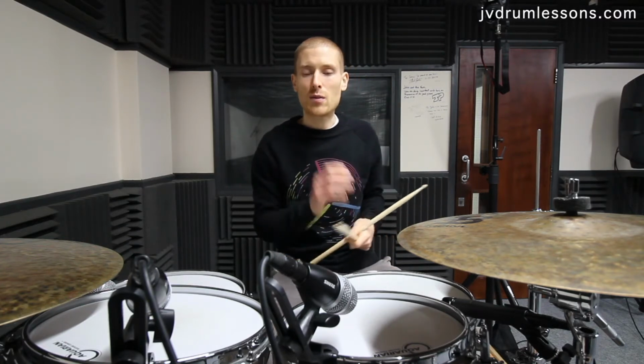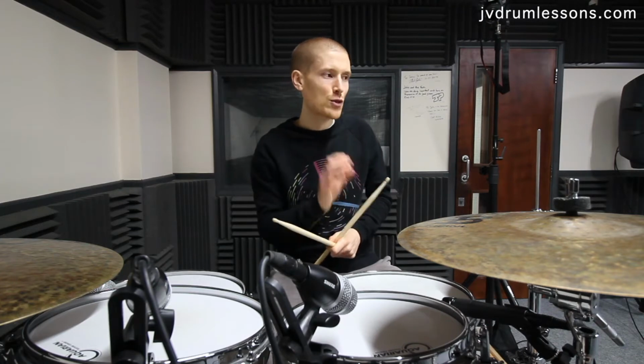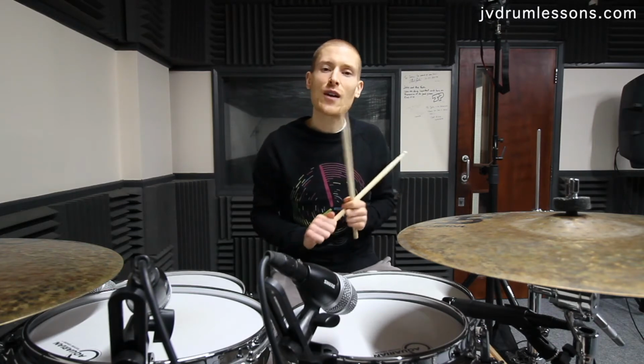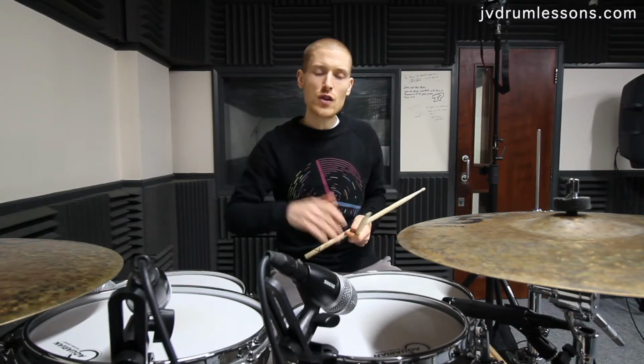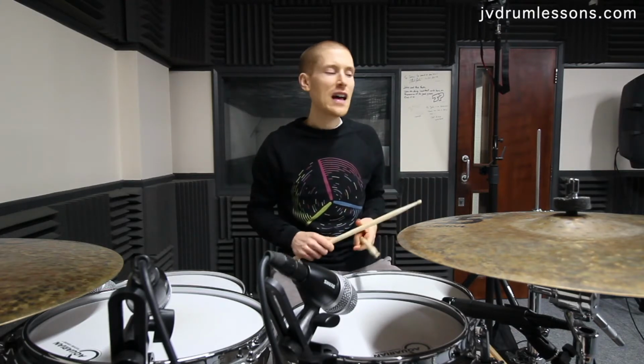So we've got our anacrusis, we come in on the 3 on the snare drum, so we've got our 3 and 4 and then we're straight into the groove, and we're going to play the groove for 4 bars, okay? So that's our top line. So we're going to try that now with the metronome. So obviously we're going to hear the 1, 2, and then we're going to play the 3 and 4, and then we're going to play the groove for 4 bars. Let's try that in time with the metronome now.